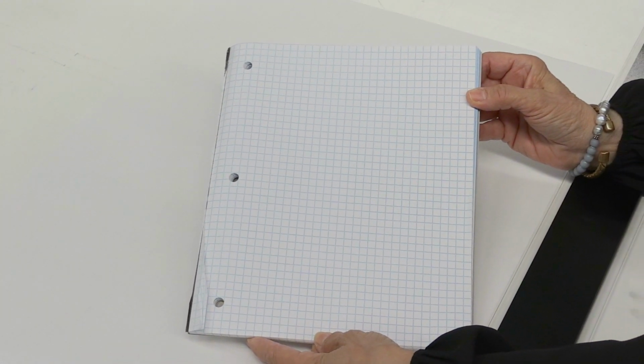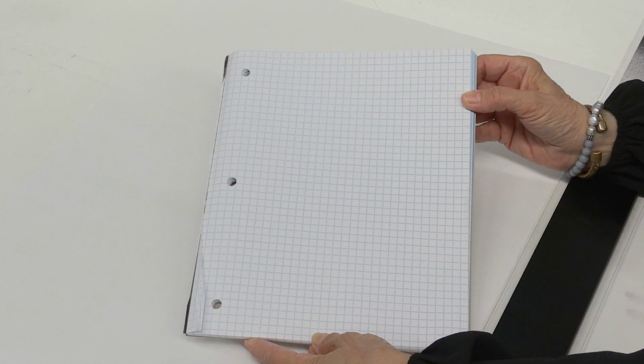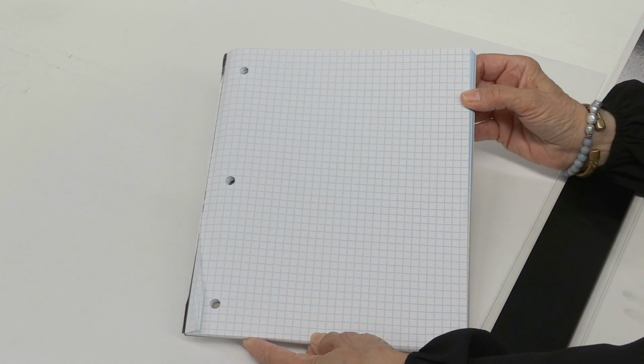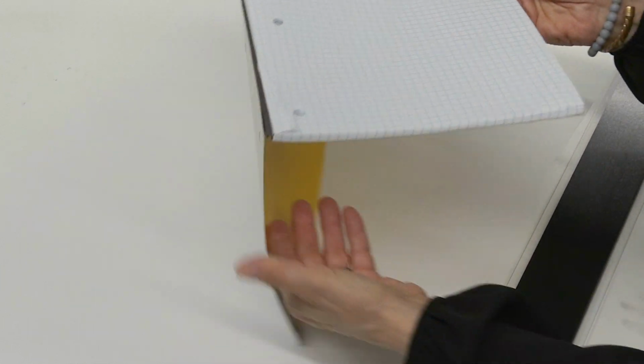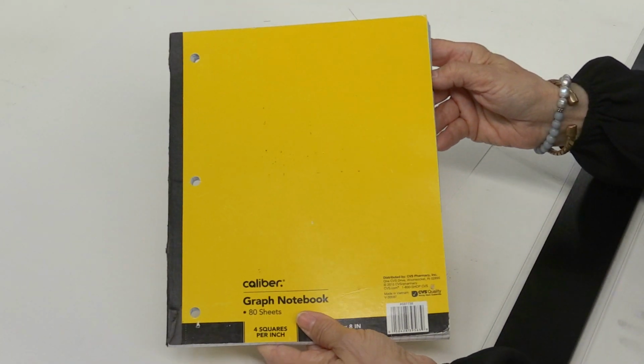The next item to get is a packet of graph paper with 4 squares per inch. Graph paper is a great way to do sketching, to just get some ideas down. So you want to have your own packet of graph paper.